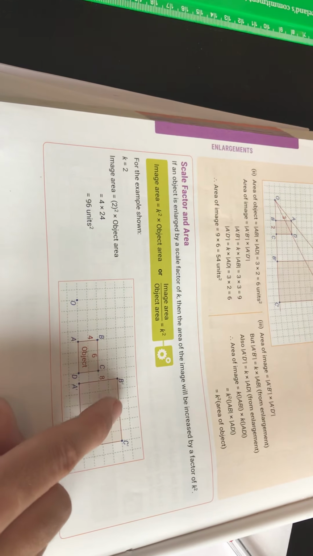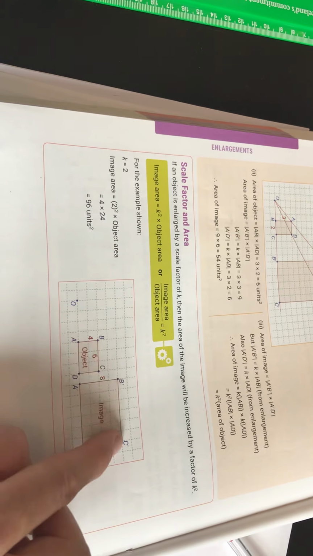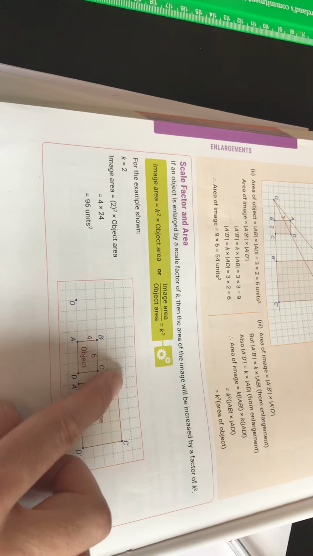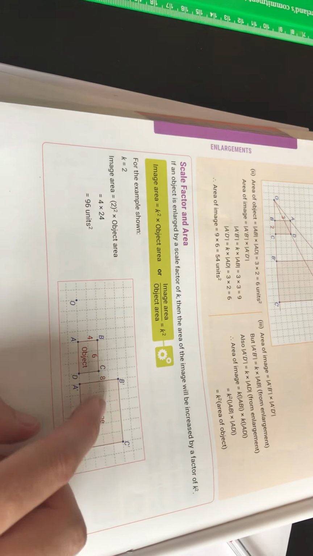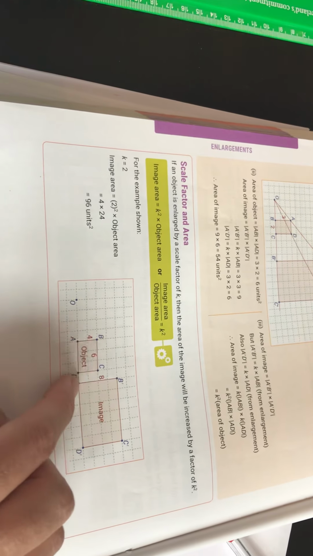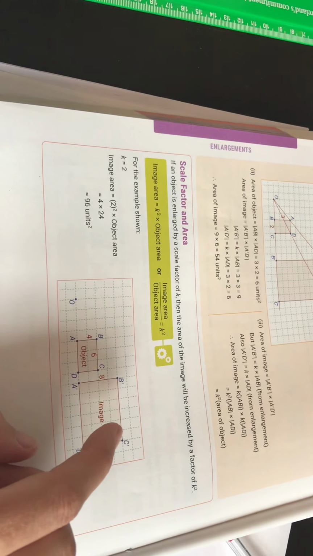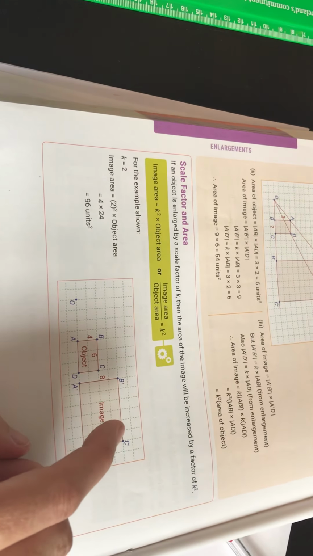So this is 2, 4, 6, 8, 10. This is 12 units in length. And we can clearly tell that the scale factor in that situation, if that's a 4 and that's an 8, is 2.